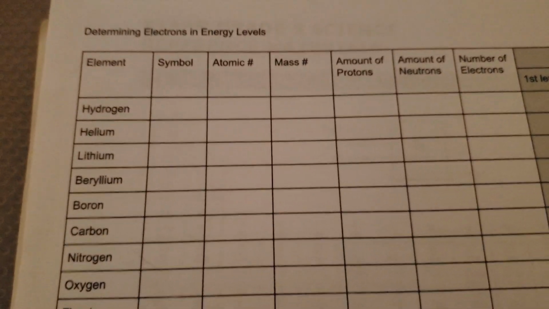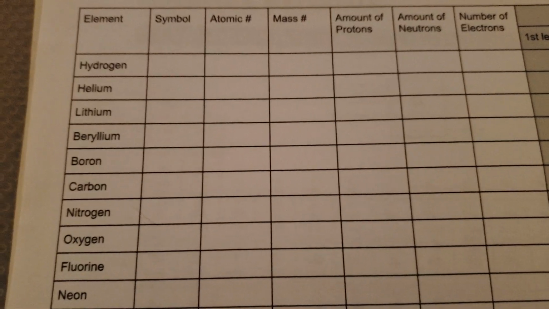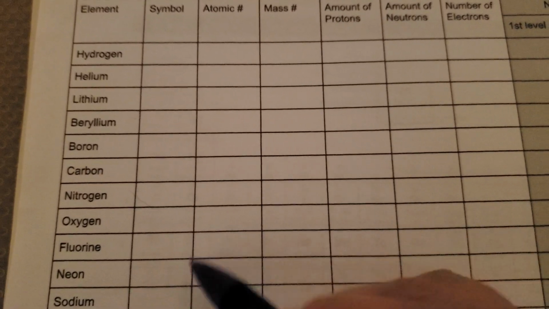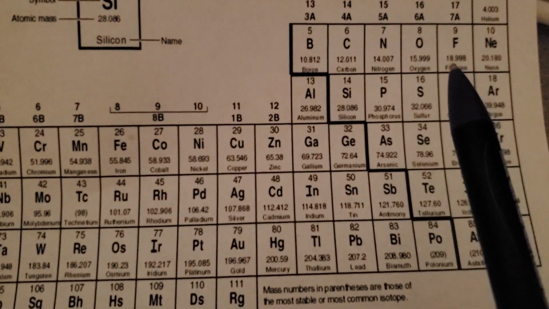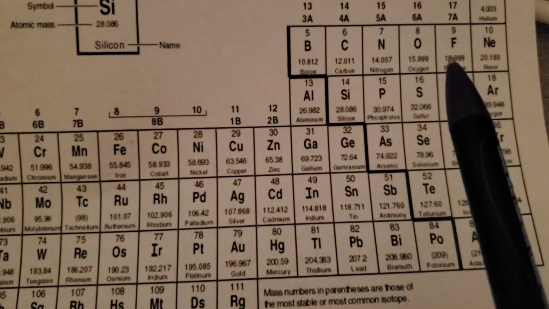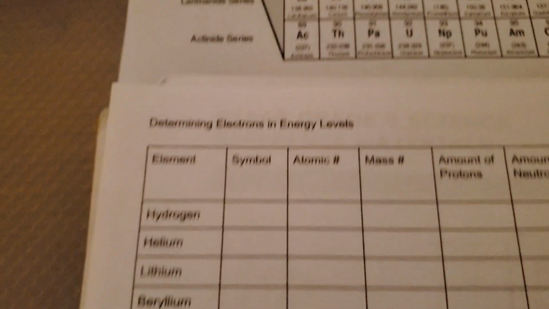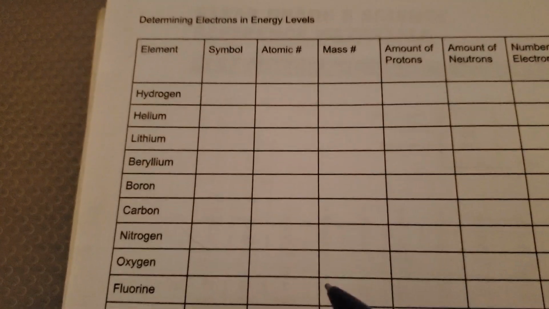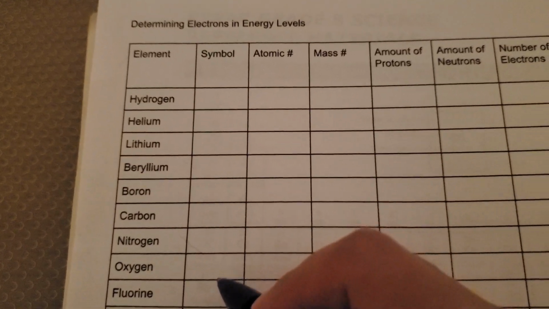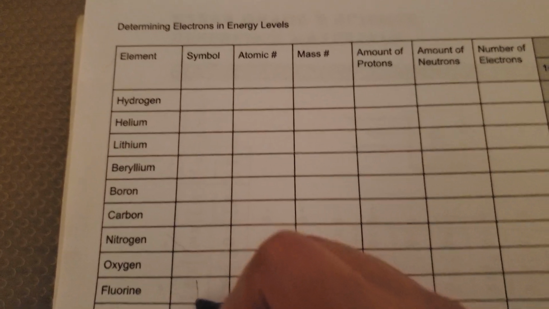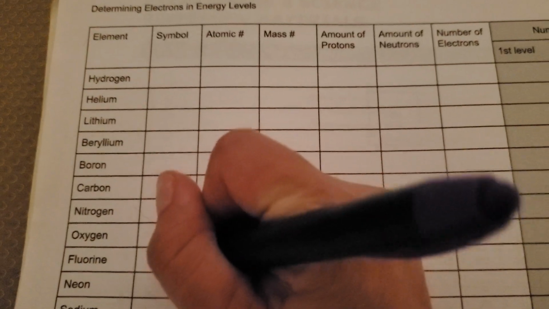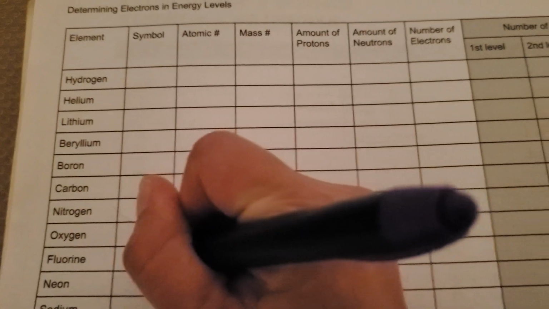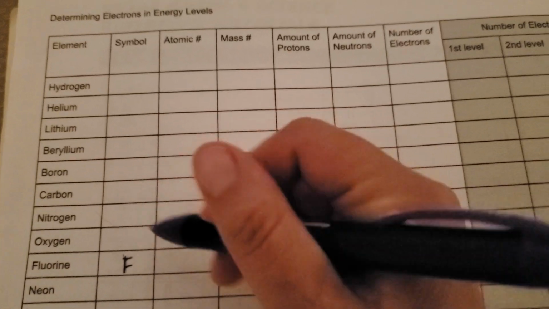We'll start off with, let's do fluorine. Okay, so fluorine is atomic number 9, and it's a capital F. Okay, so we're going to fill that in. So the symbol was a capital F. It's atomic number 9.